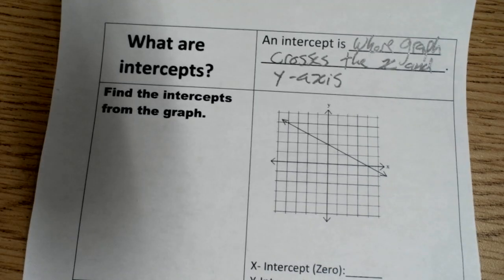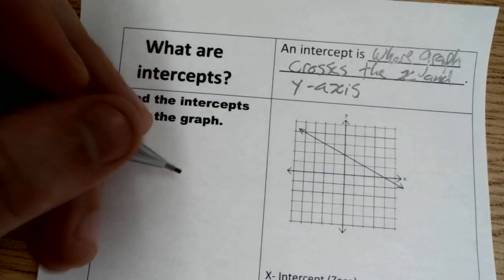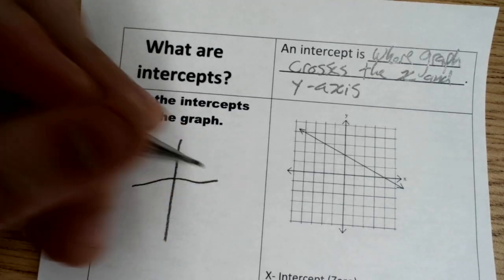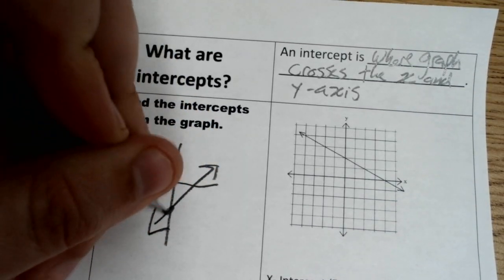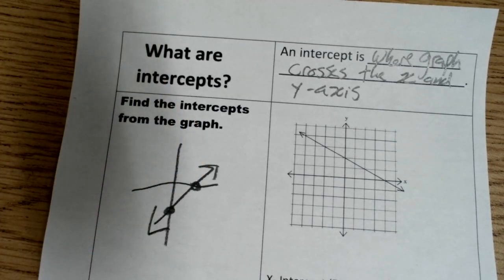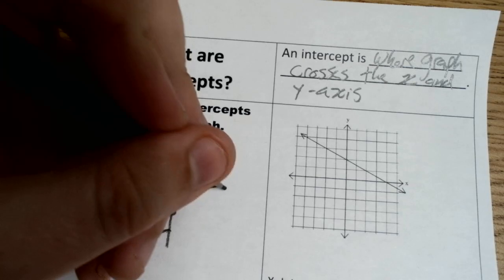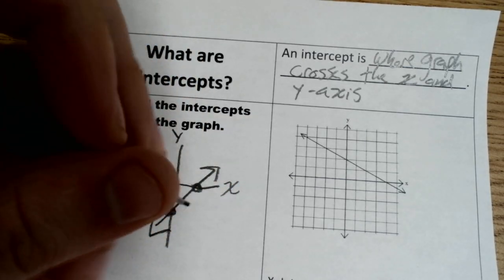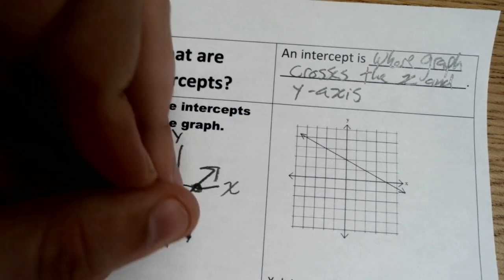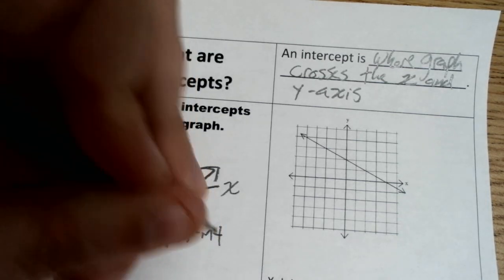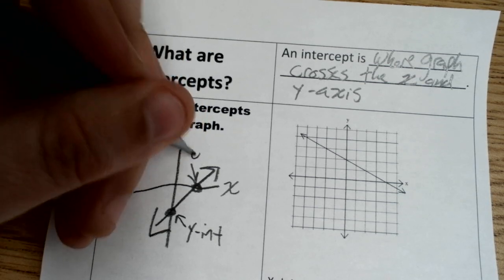The way that we find those intercepts is, if we've got a graph, then wherever that graph crosses would just be our intercept points. So if we know this is the y-axis and this is the x-axis, my y-intercept is where it crosses the y-axis, and my x-intercept is where it crosses the x-axis.